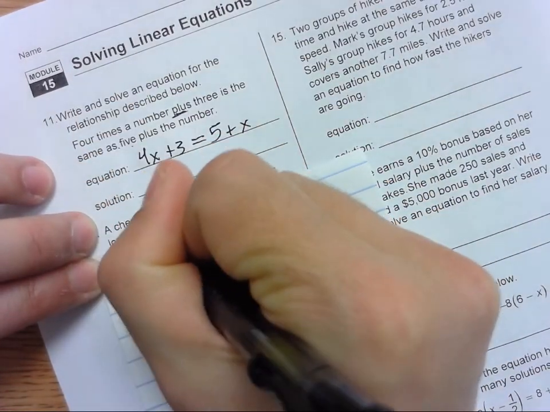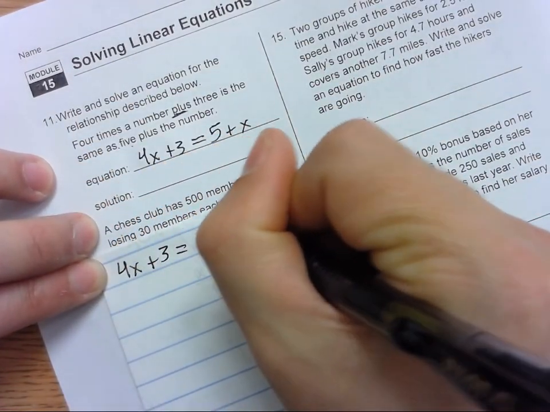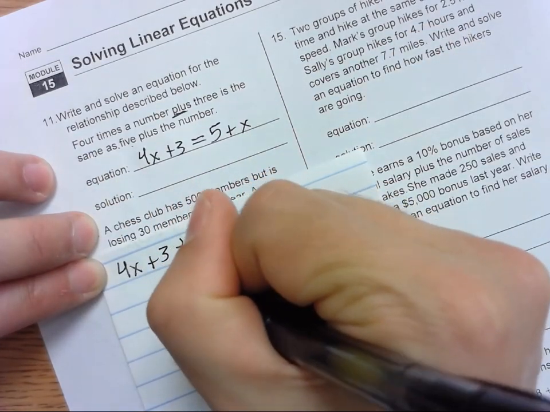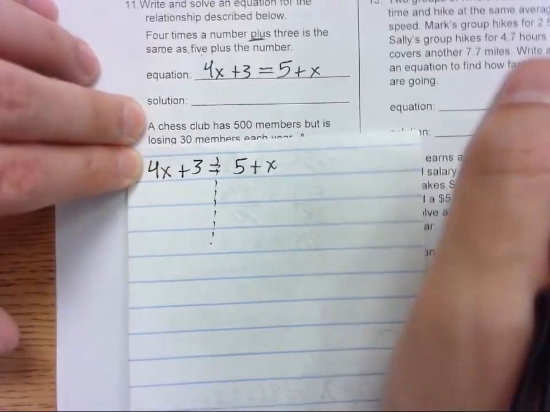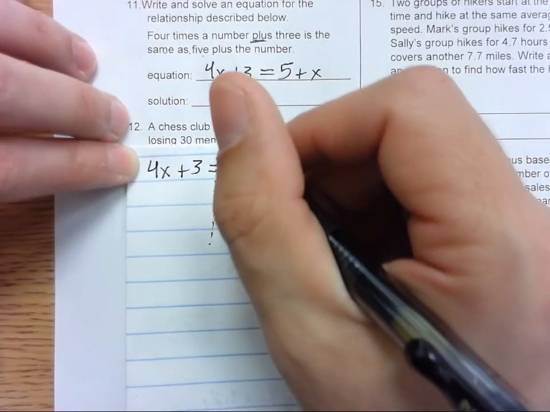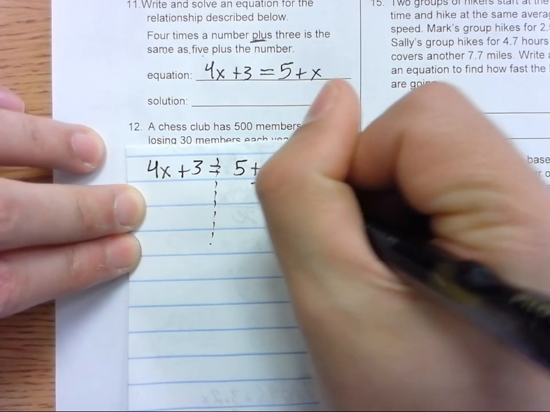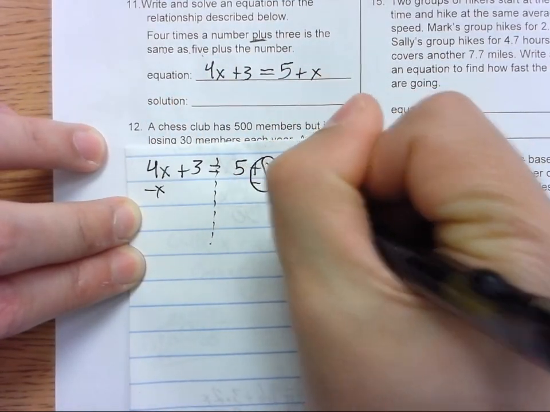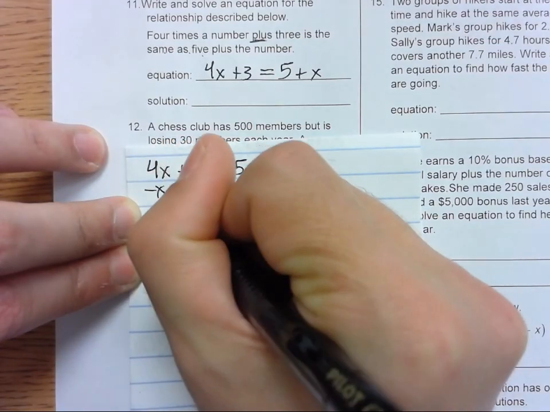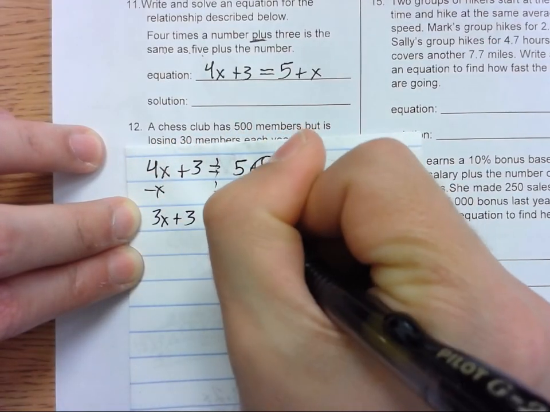4x plus 3 equals 5 plus x. Move the smaller variable to the bigger one. So we subtract x, gives us a 0 pair. So we get 3x plus 3 equals 5.